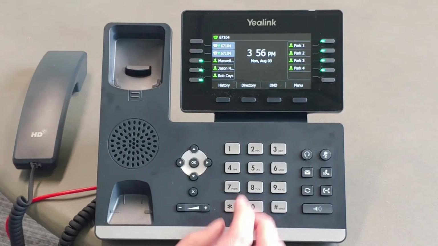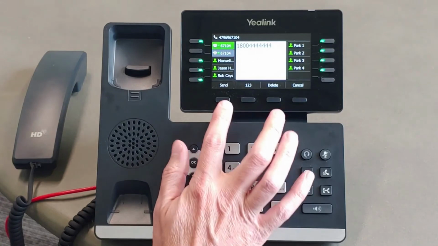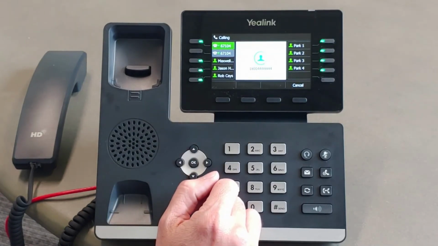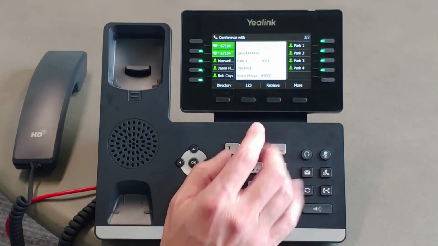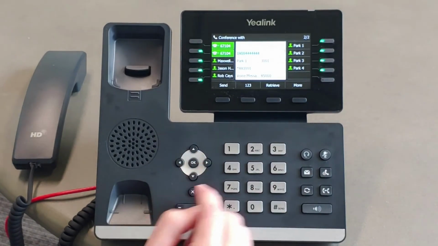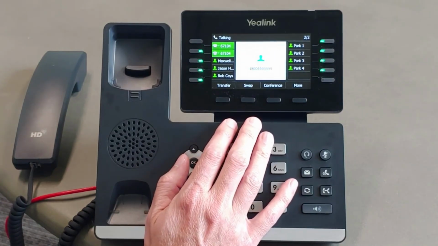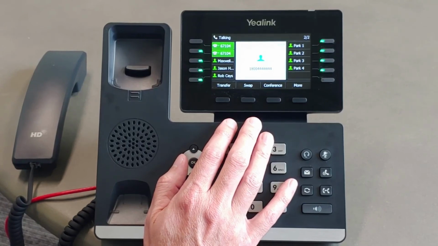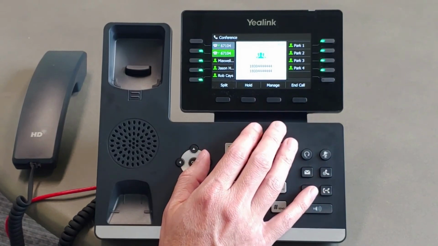While on an active call, hit the conference soft key at the bottom of the LCD screen. And just like with a transfer, dial the number or the extension that you want to add. You'll have a chance to talk to the new party before adding them to the conference. Hit conference once again, and this will bring everyone together into the same conversation.